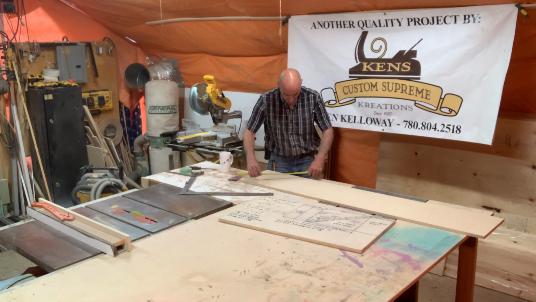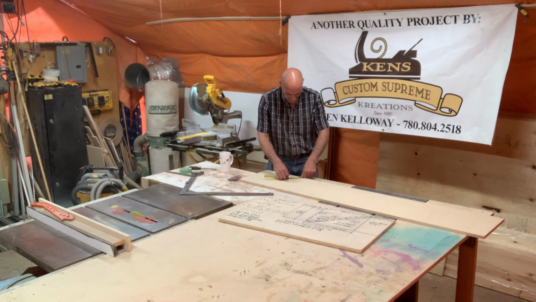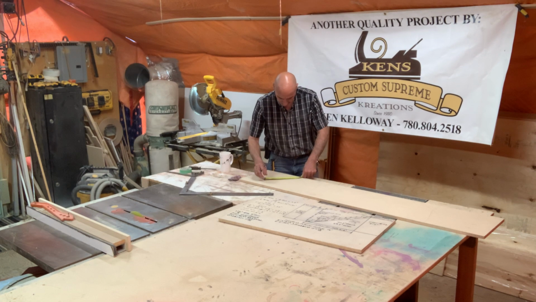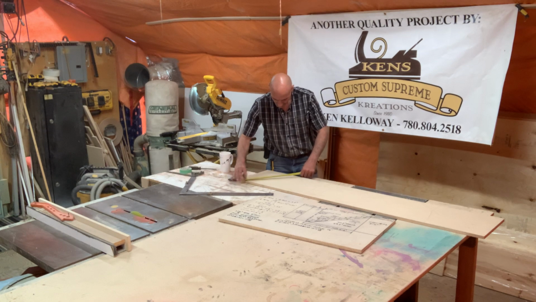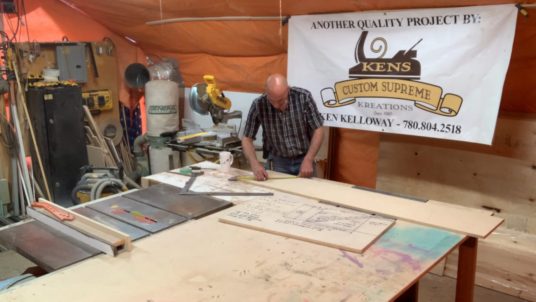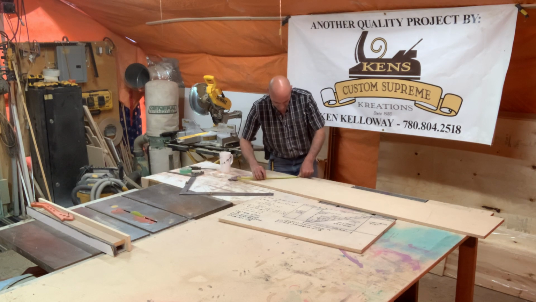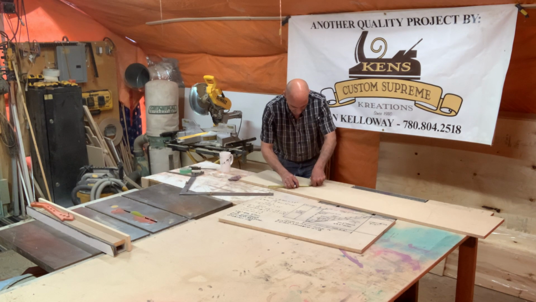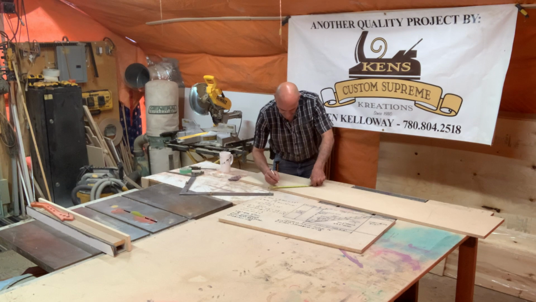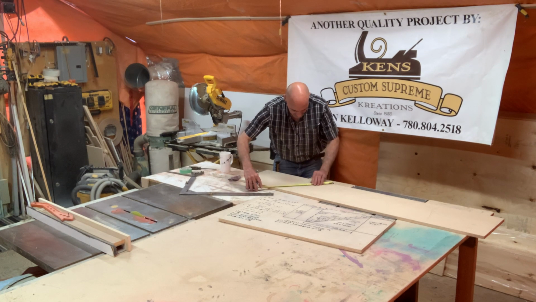So what I do, I get my measuring tape, and I measure 1 inch up from the bottom, and then over here we go down, and it's supposed to be 7 11/16.